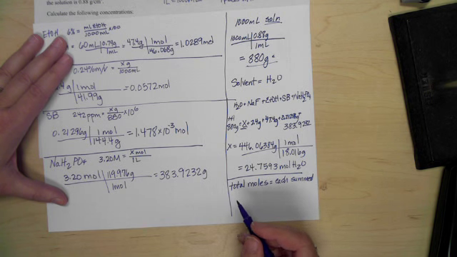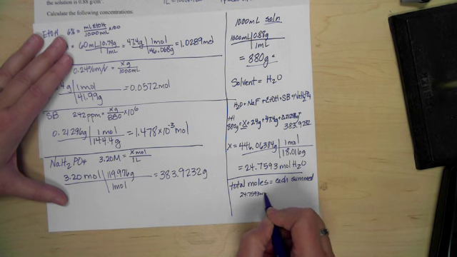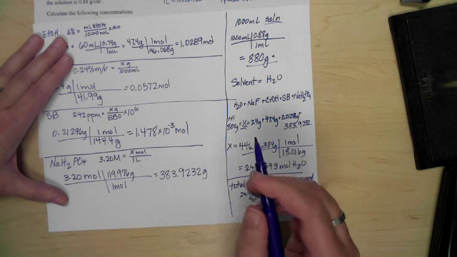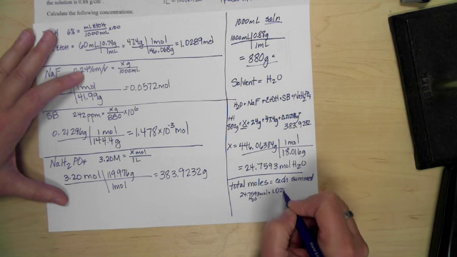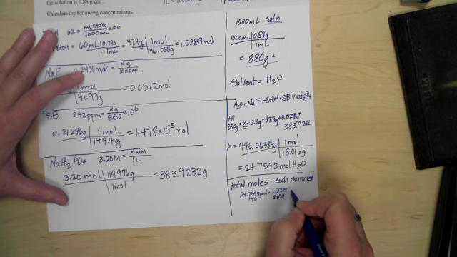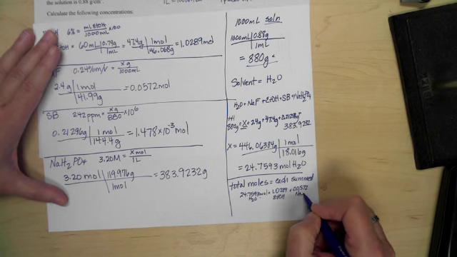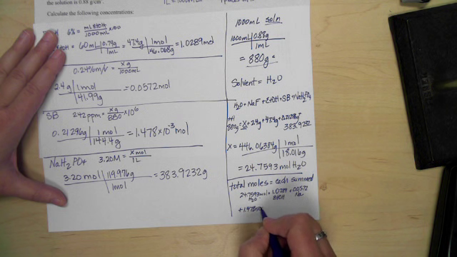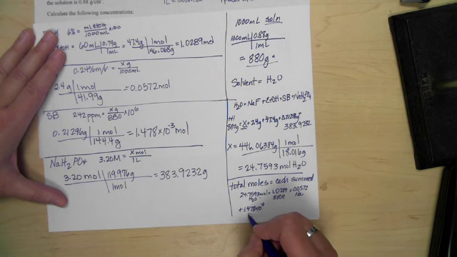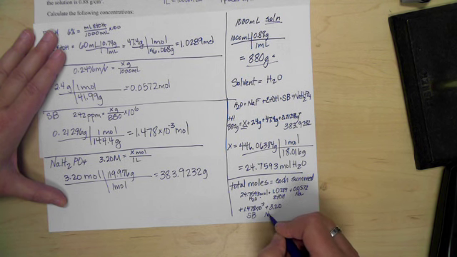So if we total the water, 24.7593 moles, and that's the water, plus, I'll start up at the page here, 1.0289 moles, and that's the EtOH, plus 0.0572, which is the sodium fluoride, plus 1.478 times 10 to the minus 3, which is the sodium benzoate, plus the 3.20, which is the sodium dihydrogen phosphate.